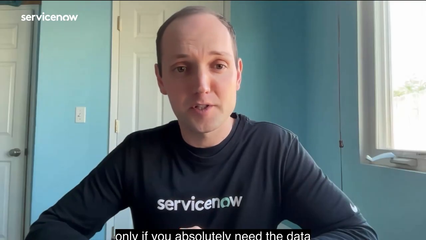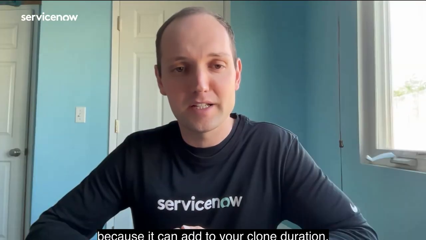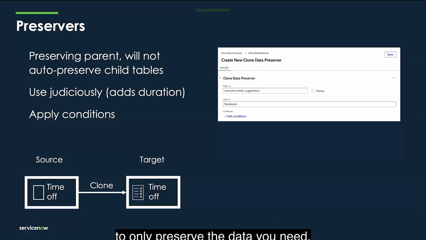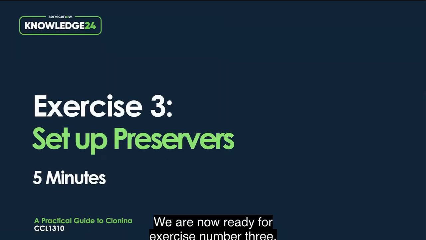We recommend using preservers only if you absolutely need the data because it can add to your clone duration. If you do use preservers, we recommend applying conditions to your table to only preserve the data you need. We are now ready for exercise number 3, setting up preservers, and we'll see you back here in a couple minutes.